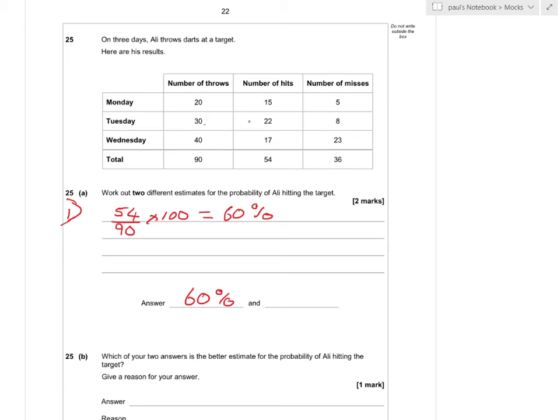We could do these three individually, so that would give us 15 over 20, 22 over 30, and 17 over 40. Yeah, I think this is a stupid way actually, but they want another way, and they're only giving us a couple of marks.